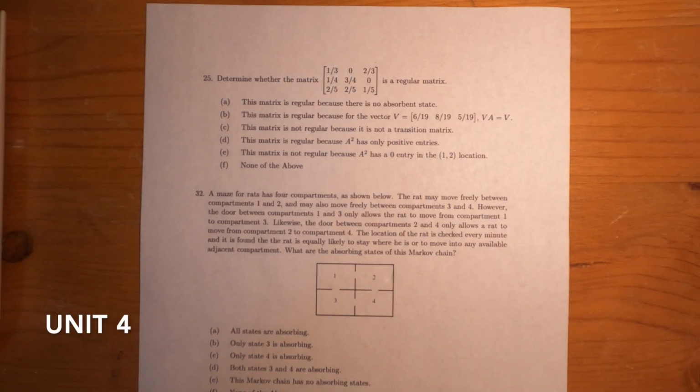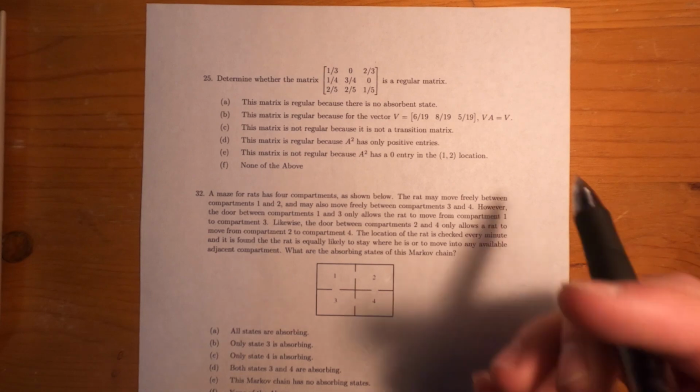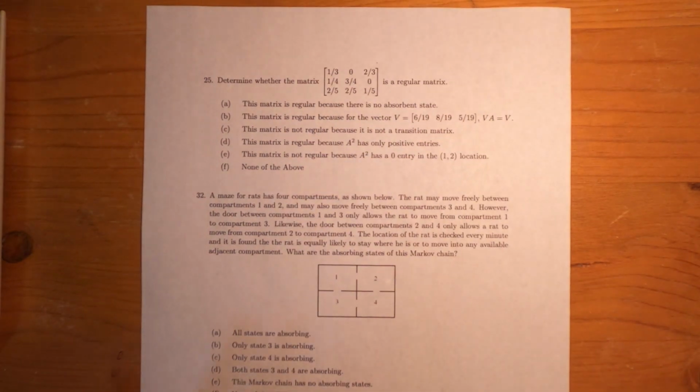Okay, so this is the start of our Unit 4 stuff, and the first part of Unit 4 was to tell if a matrix is regular or not. The easiest thing you can do first is make sure every row adds up to 1. If every row doesn't add up to 1, then it's definitely not a regular matrix.